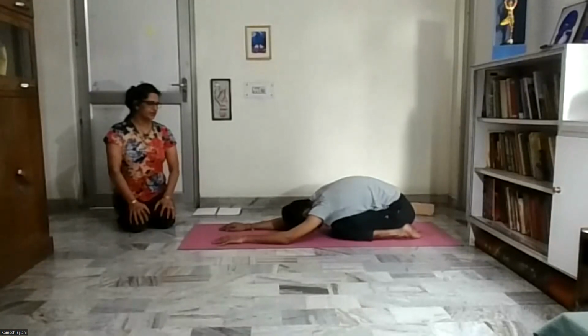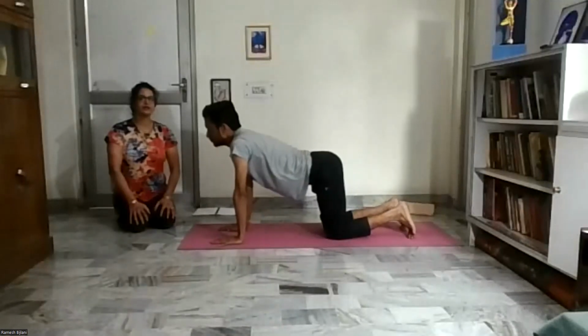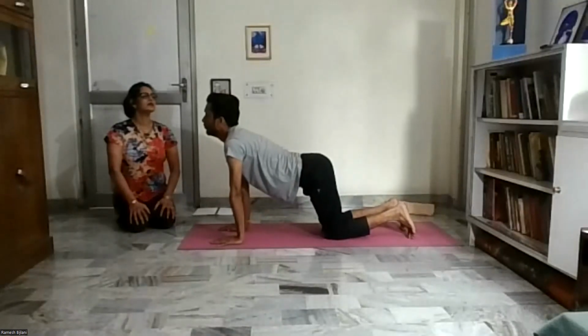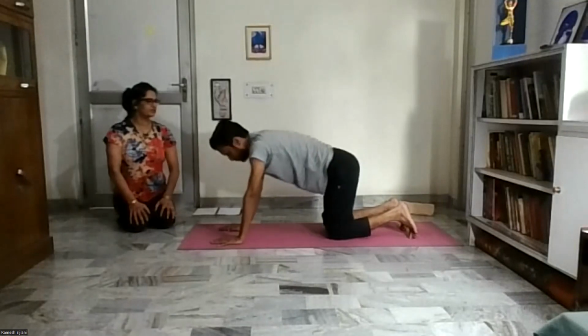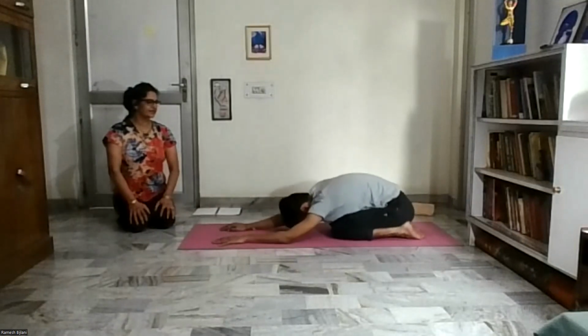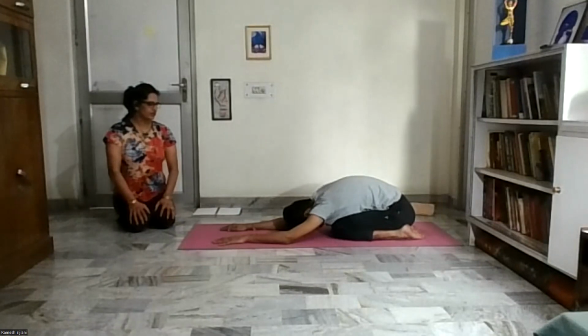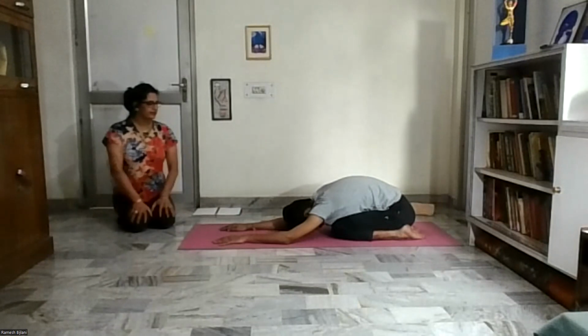One more time. Inhale. Arching back. Exhale and go into child's pose or Shashankasana. And completely relax. Take a few breaths. Rest here completely. You can keep your neck on one side if you like. You can keep your arms by your side if you like.